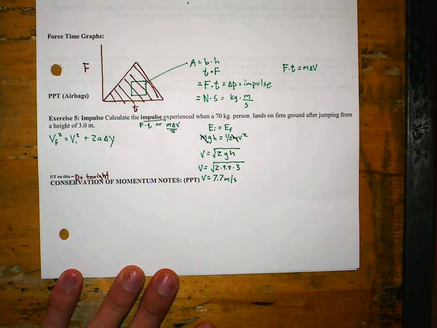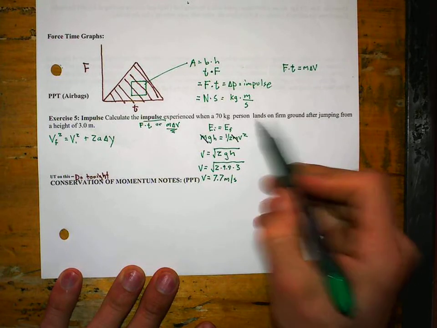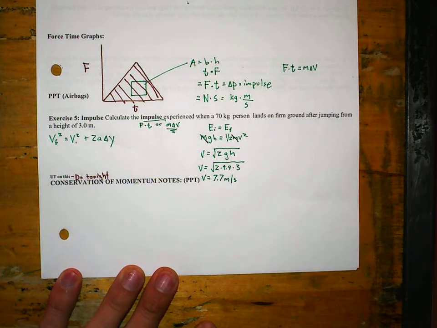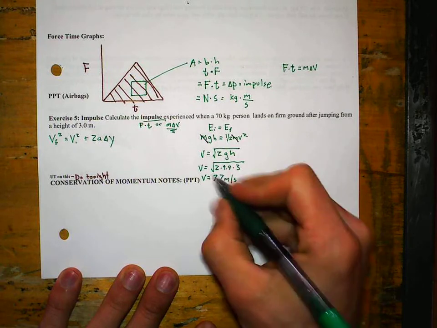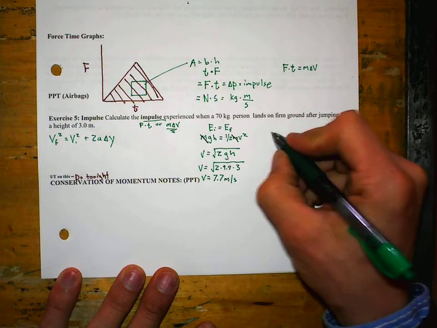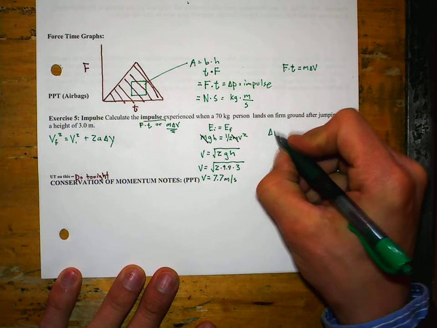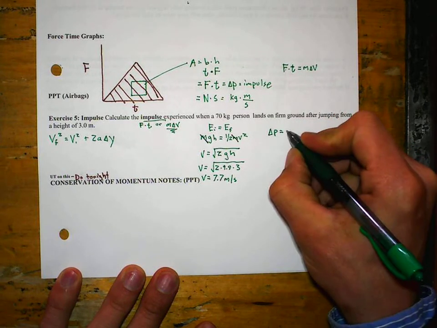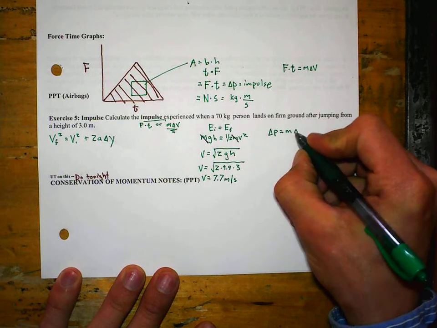Now we want the impulse for the landing on the ground portion. So this is the speed they hit with. What's their final speed? 0. So we're going to do delta P is equal to m delta v.